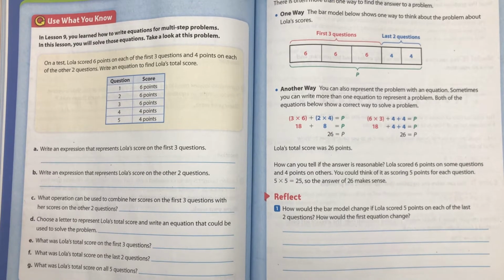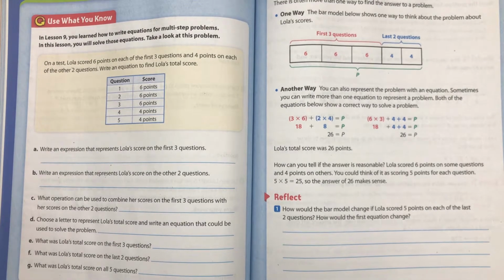So our very first question is, on a test, Lola scored 6 points on each of the first 3 questions and 4 points on each of the other 2 questions. Write an equation to find Lola's total score.